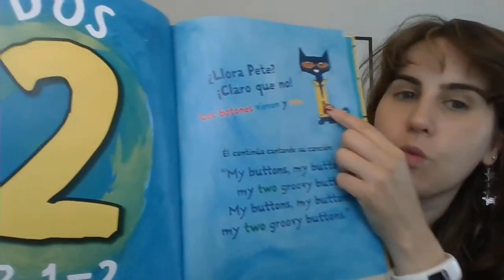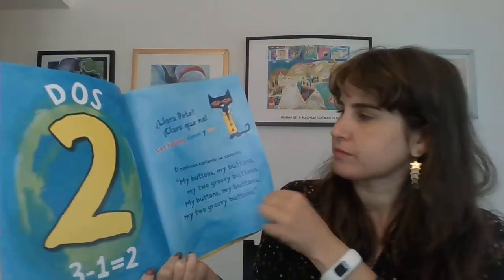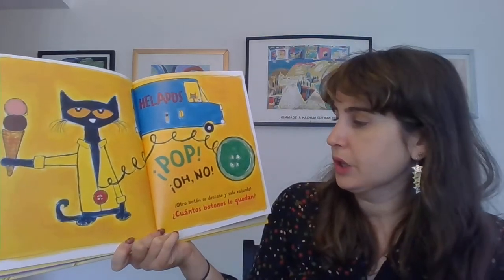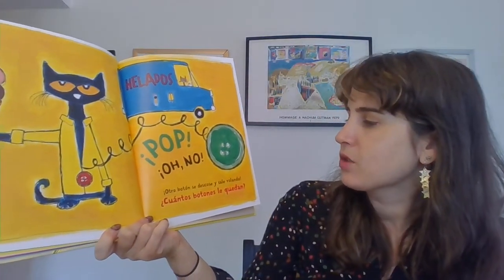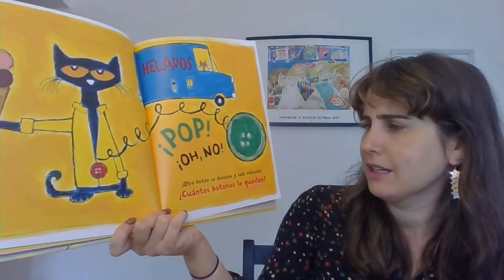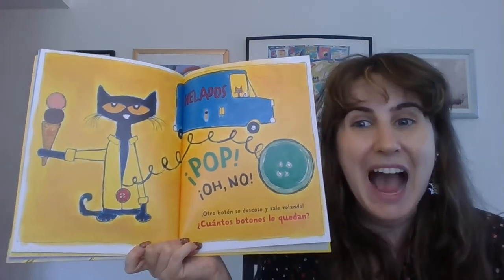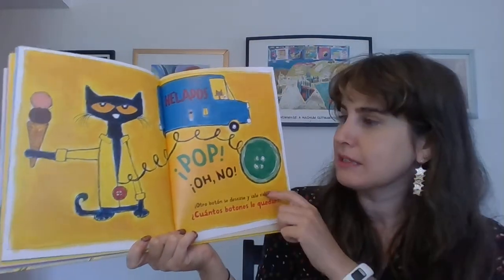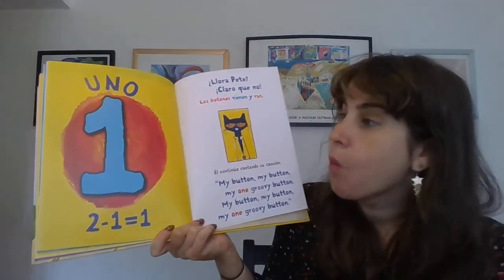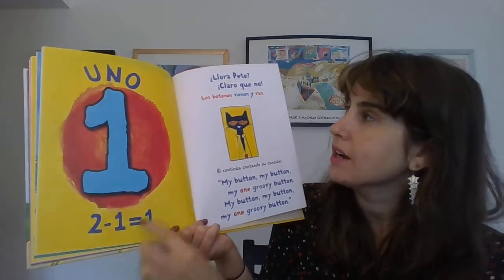Let's see how many are left. 1, 2. And in Spanish, 1, 2. Pop! Oh no. Otro botón se desconcé y sale volando. ¿Cuántos botones le quedan? Another button popped off and rolled away. How many buttons are left? 1. 1. Because 2 minus 1 equals 1.